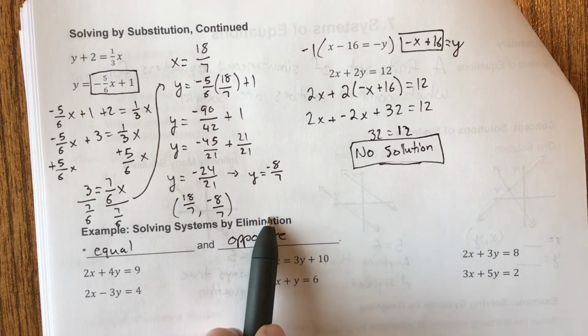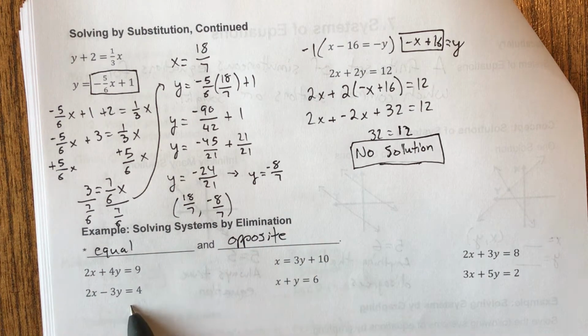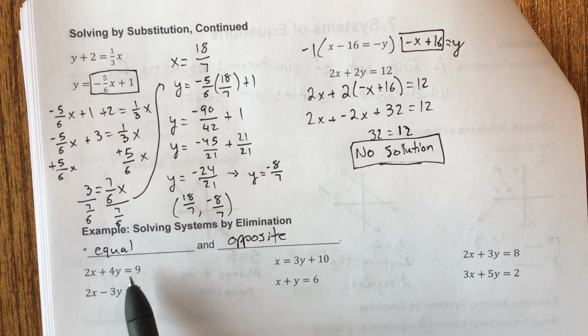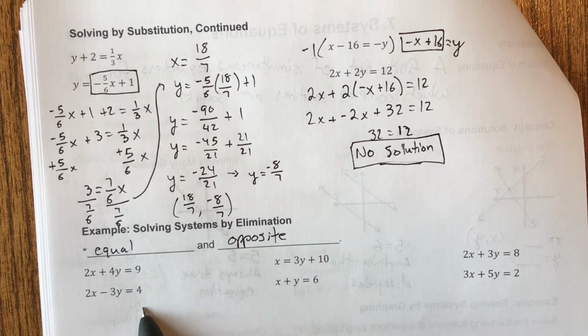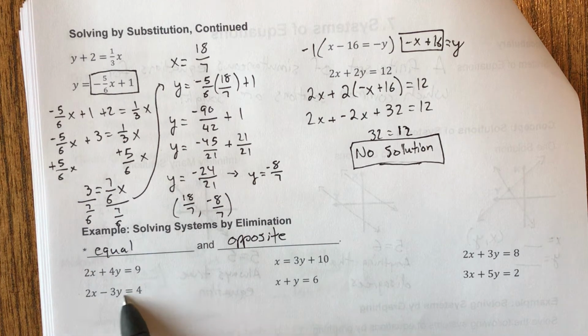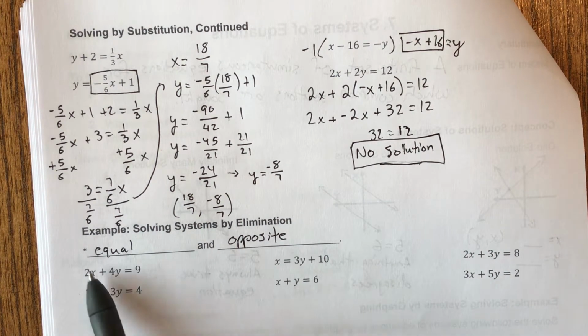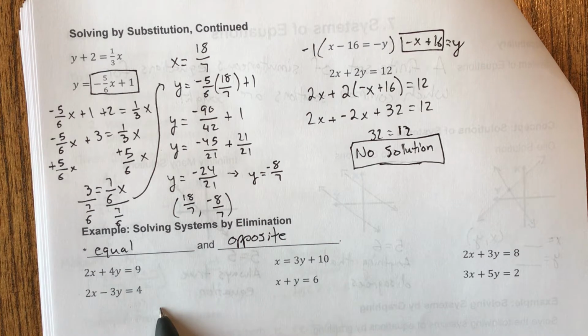So I can only use elimination when my equations are set up like this already, with the x's on top of the x's, the y's on top of the y's, the equal signs on top of each other, and then the constant terms on top of one another. If my equations are not set up in this way, I'm going to need to change them around in order to get them in this specific form.